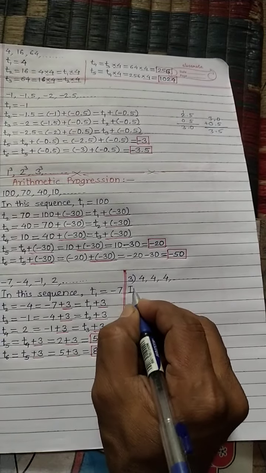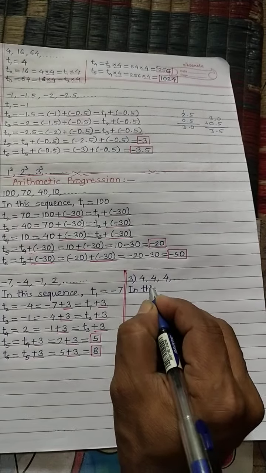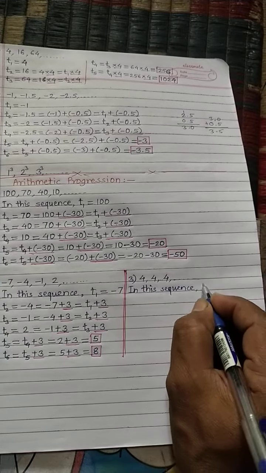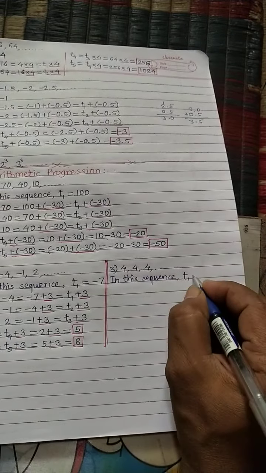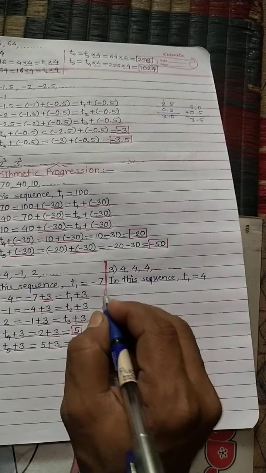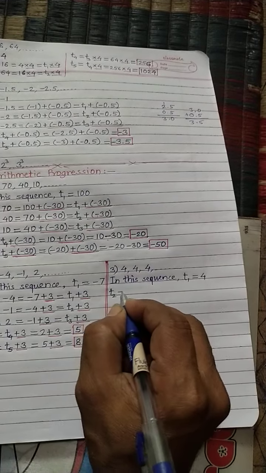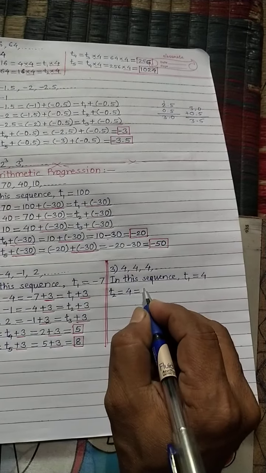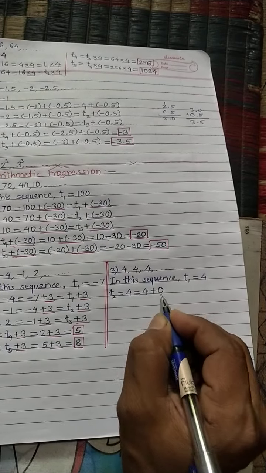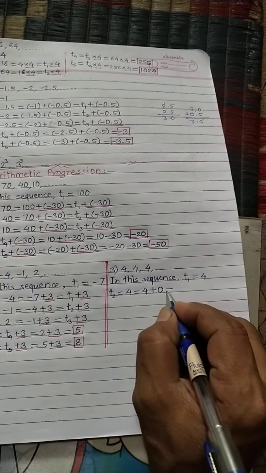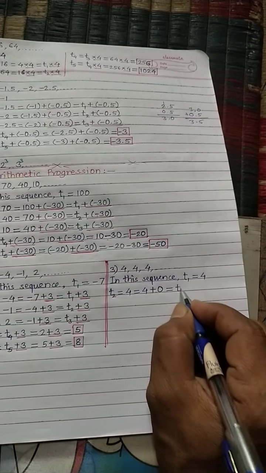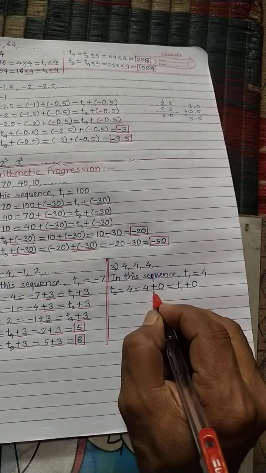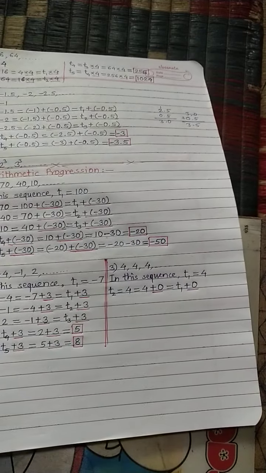Let us see in this sequence, the first term T1 is equal to 4, then the second term T2 is also equal to 4, and how will it come? The previous term, 4, plus 0 is equal to 4, that means the previous term T1 plus 0. That means here the number added is plus 0.